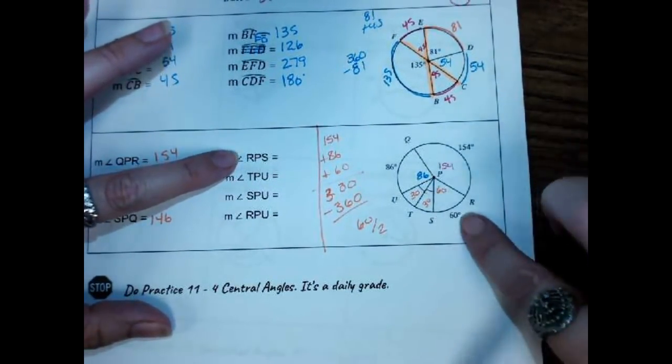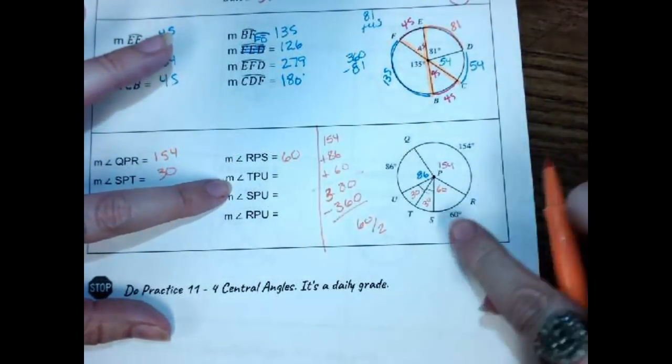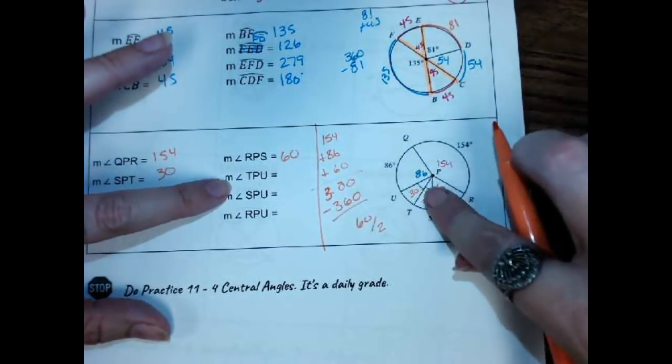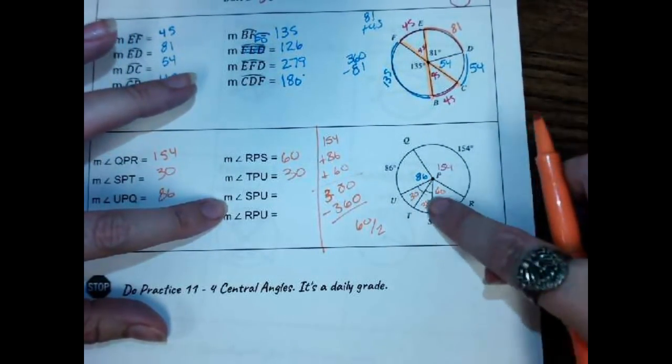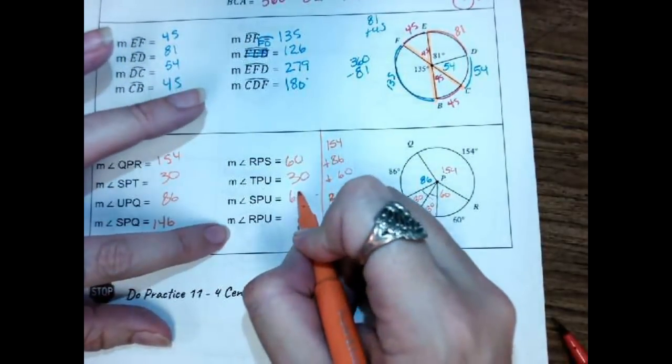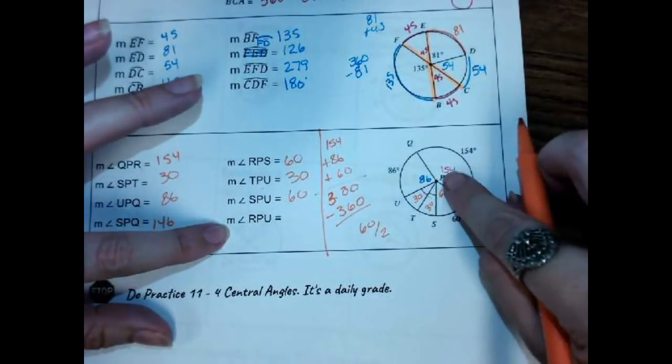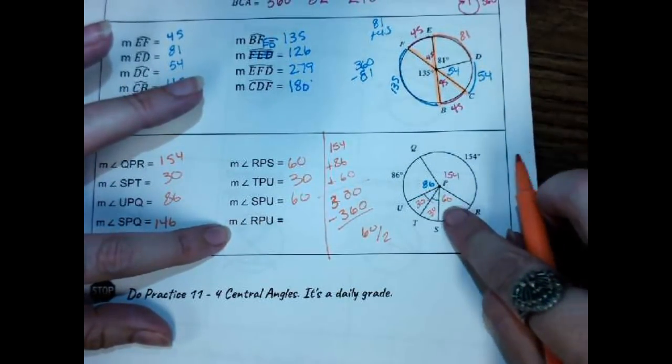RPS, that's this one, 60. TPU, that's this 30. SPU, that's both of these added together, so that's 60. And RPU, that's these three added together, so that's 120.